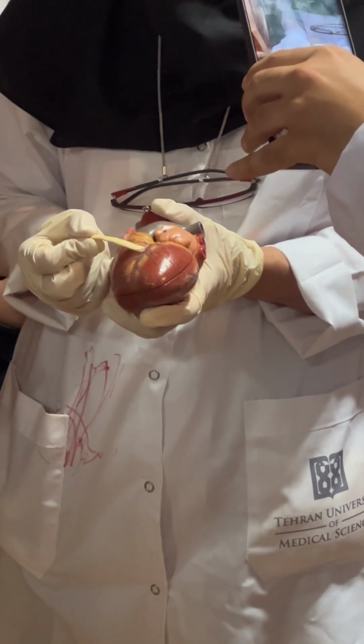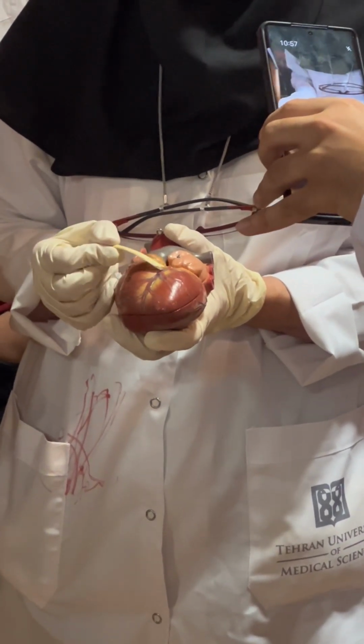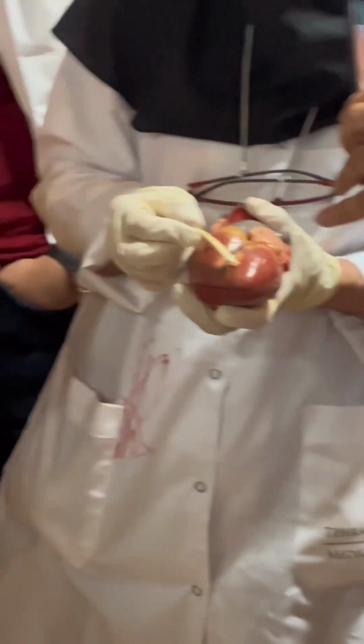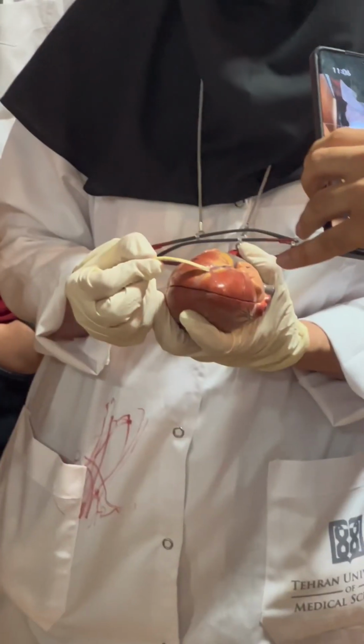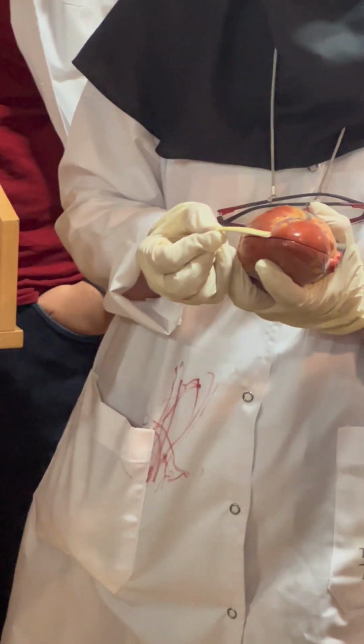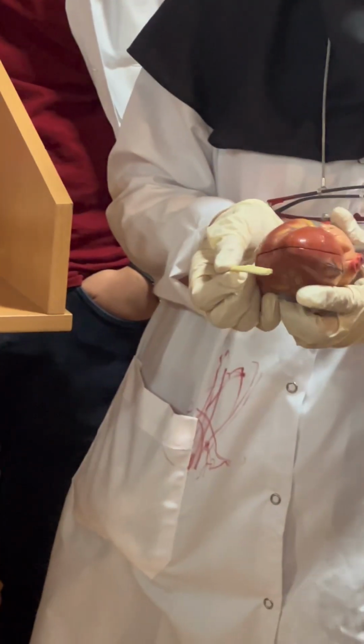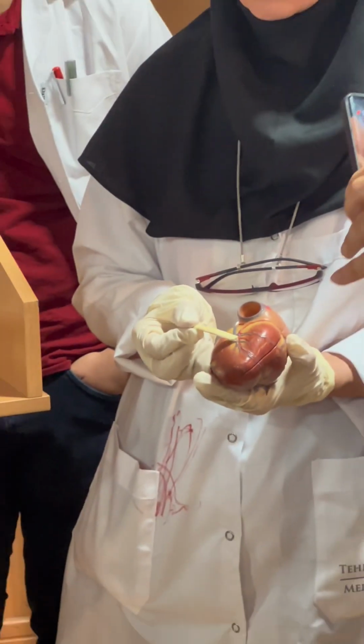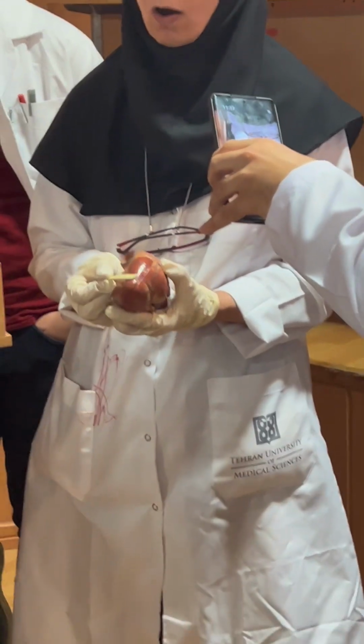The anterior interventricular has the left conal branch, has diagonal branches, and at the end it is very long. It continues onto the posterior surface and makes an anastomosis with the posterior interventricular artery.